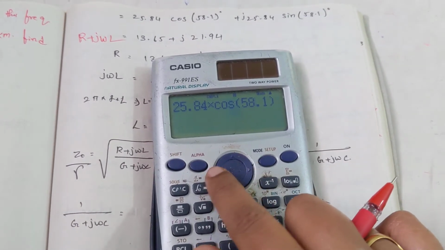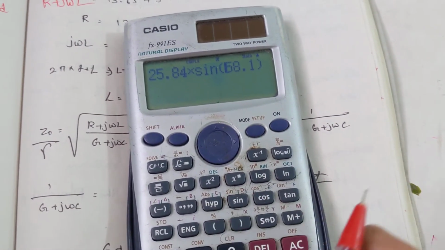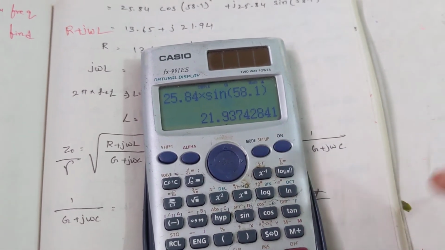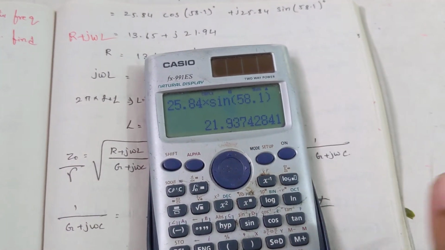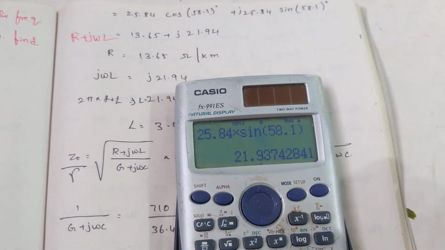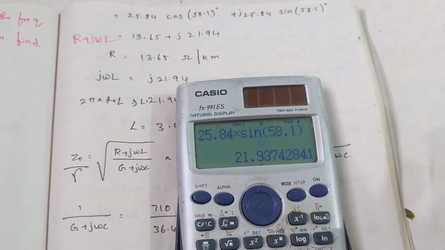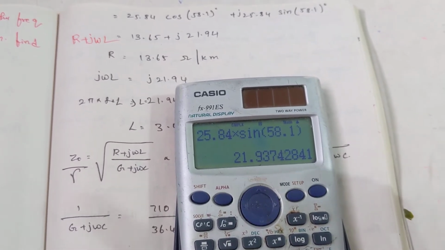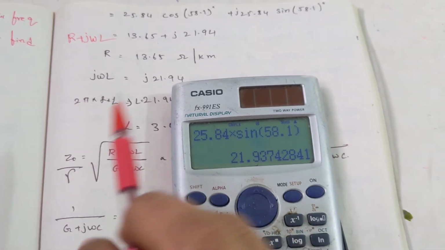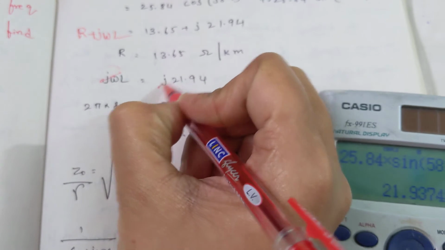So I need not change the entire thing. I just delete this cos, and in place of cos, I provide the sine. It is 21.93, so above the 5, I just added 1. So here we get R equals 13.65, and for L, please understand this is not directly L. j omega L is equal to j 21.94. So now I have to find out the inductance L value itself. j will be cancelled on both sides.